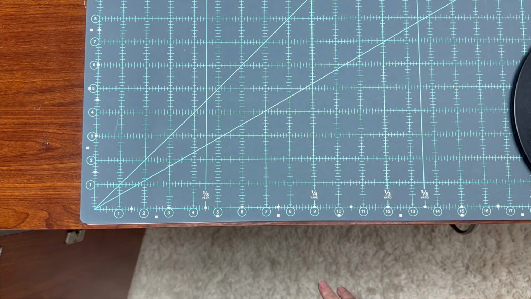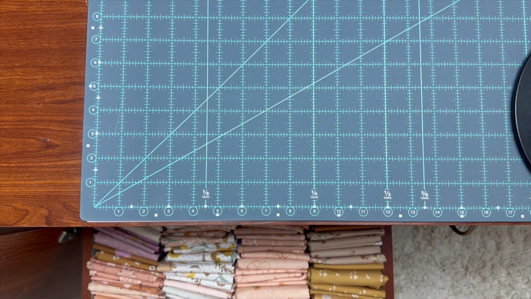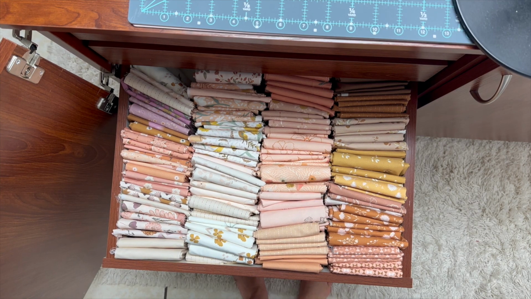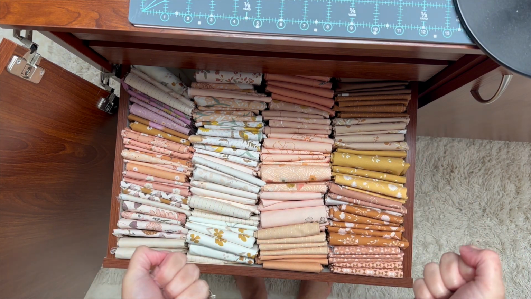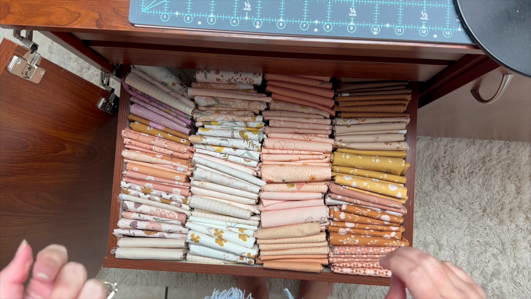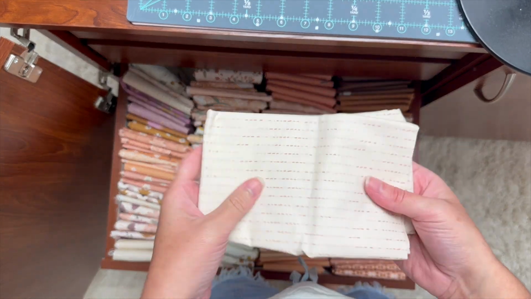Okay, so let's dig in to some low volumes. All right, let me get this where you can see it. I consider there to be 3 different types of low volumes, like I've already mentioned. What I'm going to do is show you some of the different ones. Let's just start pulling fabrics.